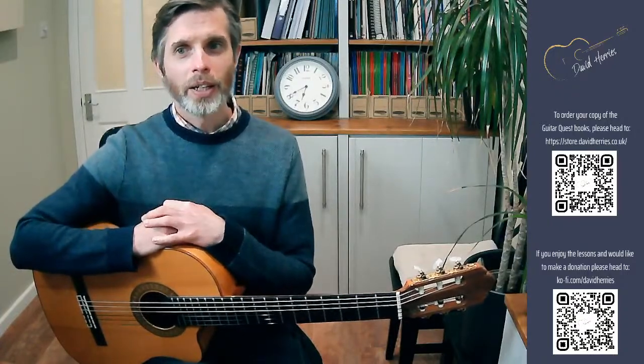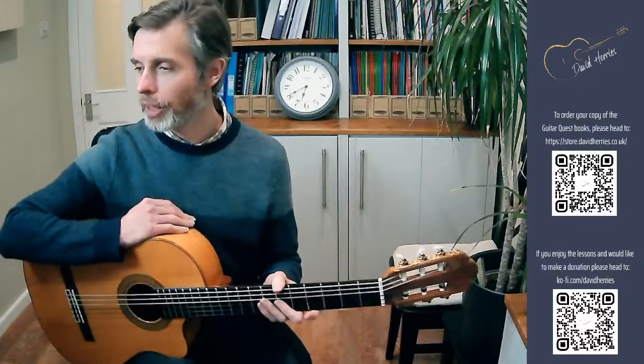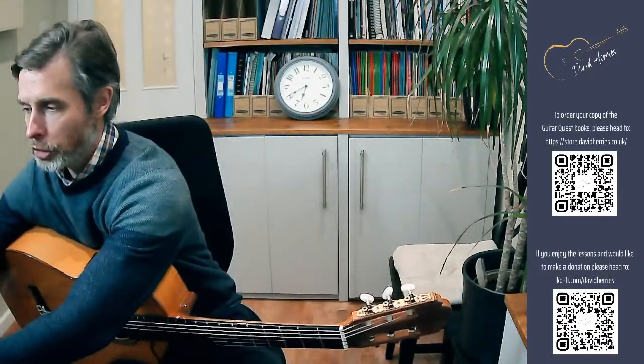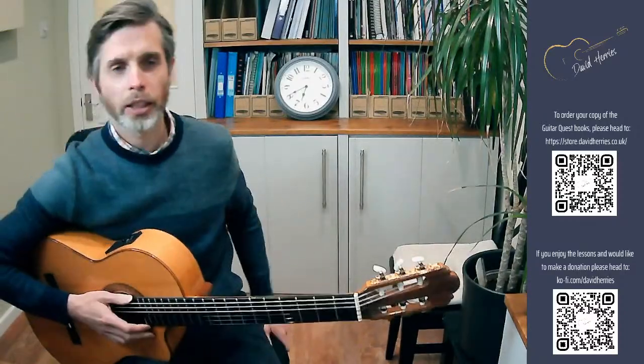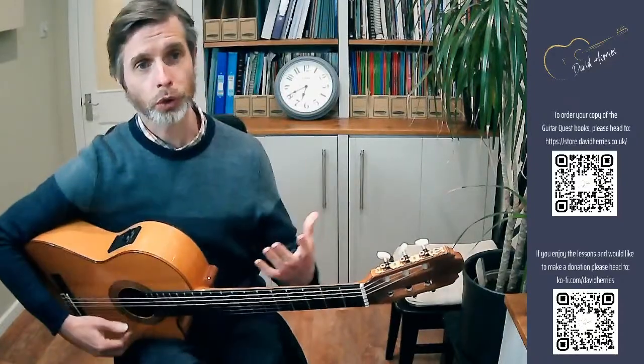So, okay, those are the blues variations. So let's turn the page. We'll have a go at exercise 12 now. This is basically just the standard blues progression really, and we're going to actually strum the chords this time.